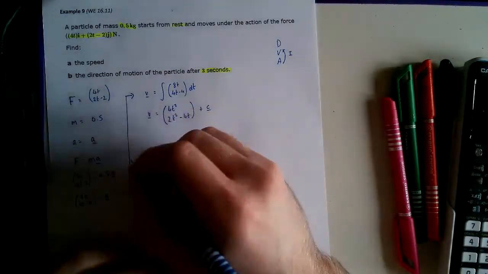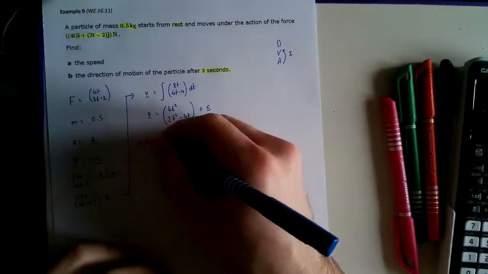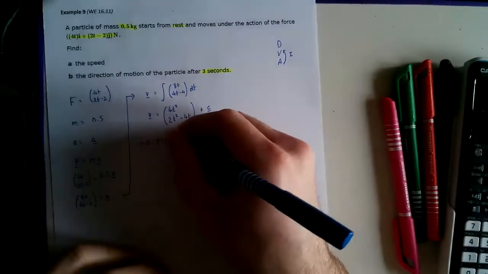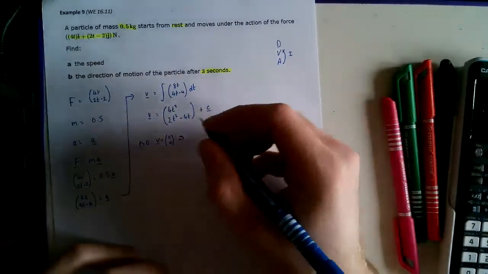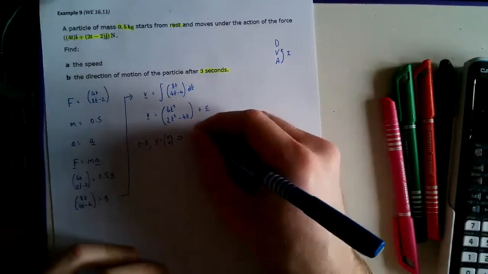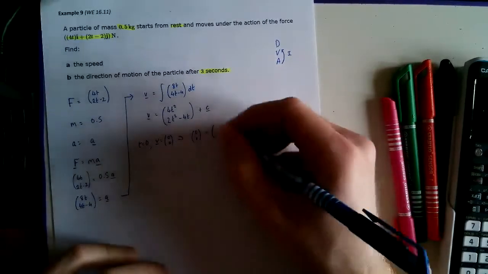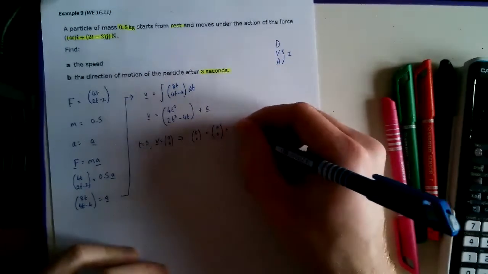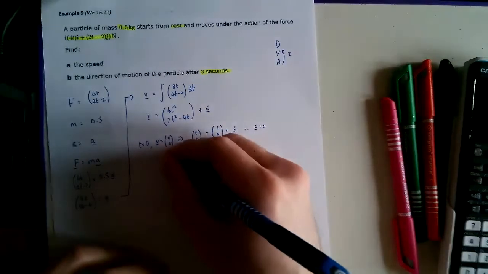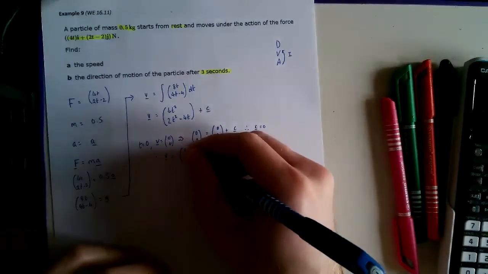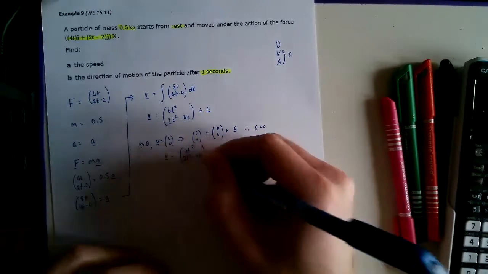Well, I know when it starts from rest, when t is 0, v is (0, 0). So that implies (0, 0) equals (0, 0) plus c. Therefore, c equals 0. Therefore, v just equals (4t squared, 2t squared minus 4t).